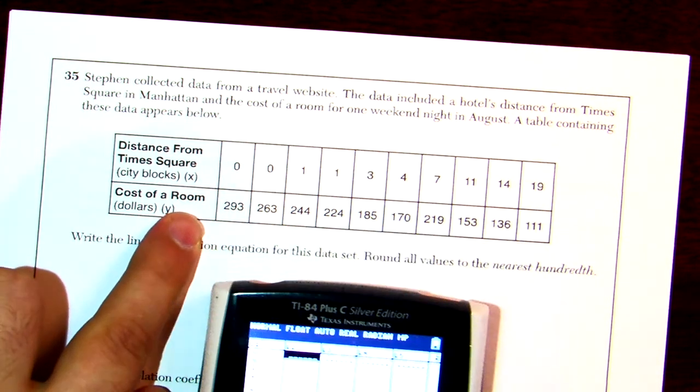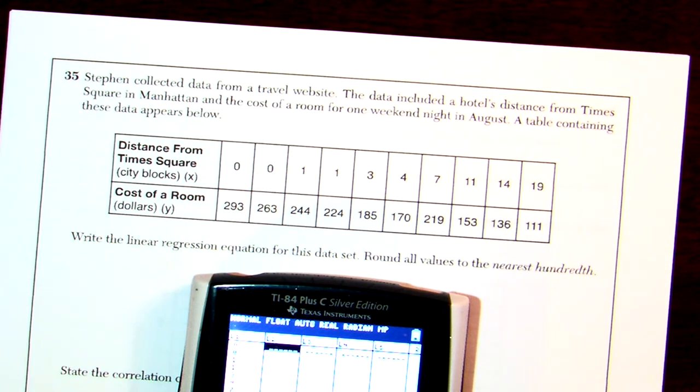Our line 2 is going to be the cost of the room, so we're going to plug those in: 293, 263, 244, 224, 185, 170, 219, 153, 136, 111. I'm going to make sure they line up, and they do. They look like they are all accurate.